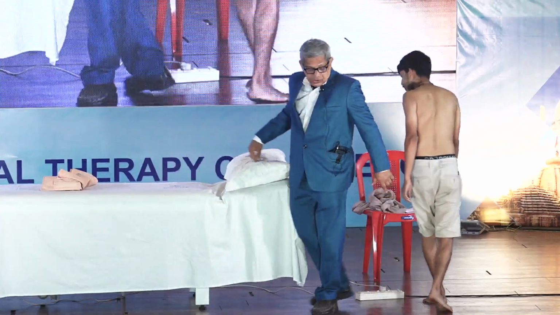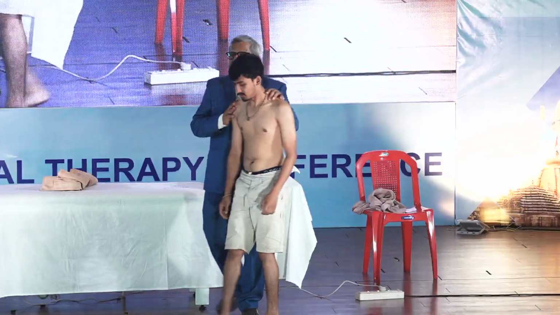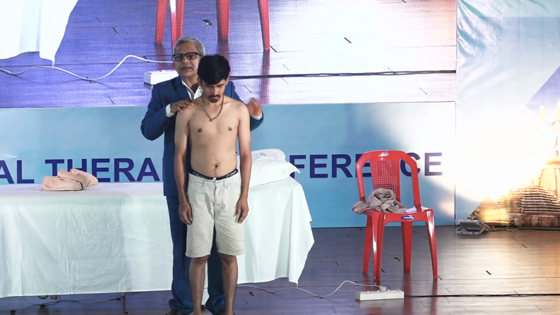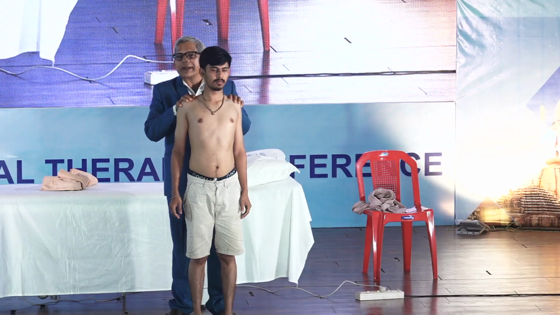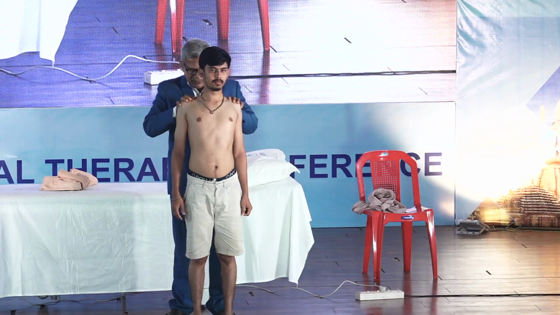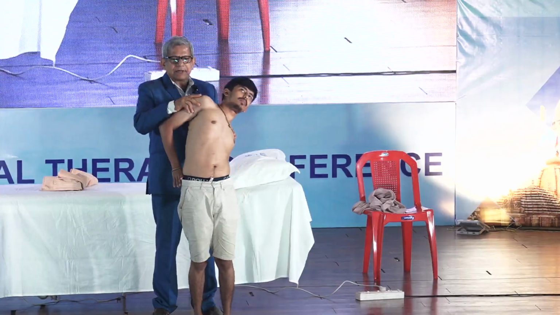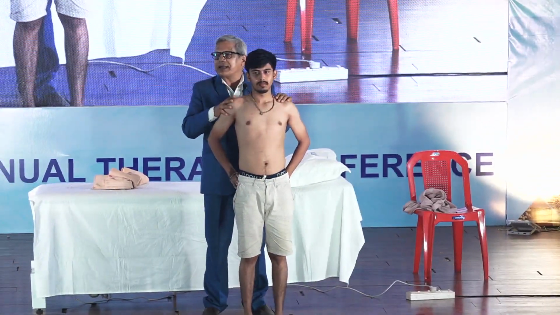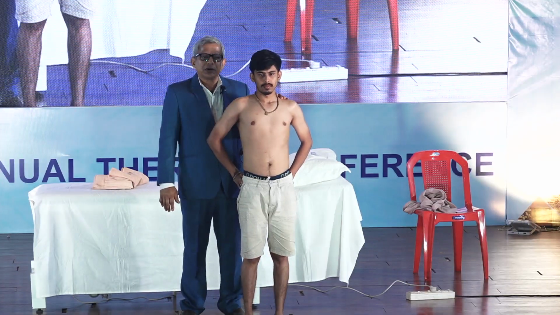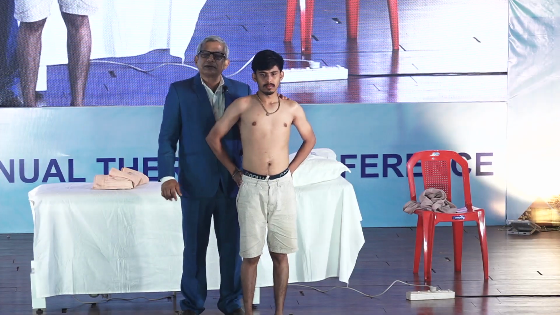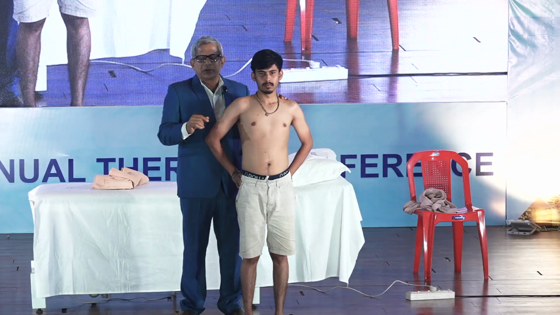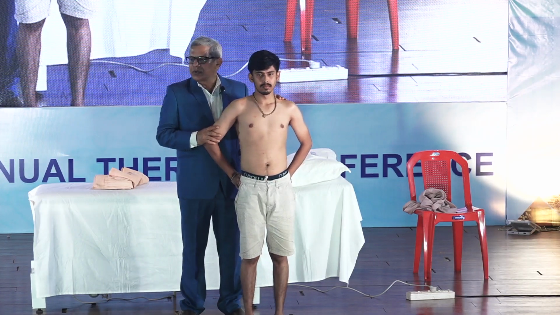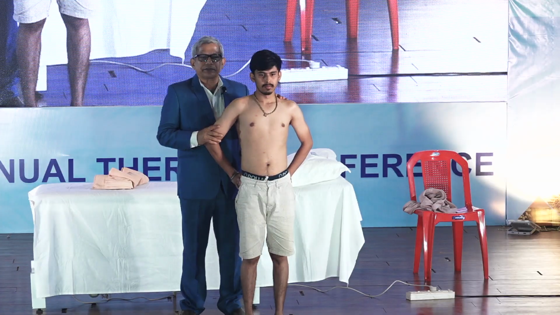Similarly, suppose your active physiological movement doesn't reproduce the symptom, then you apply the overpressure, right? If even overpressure doesn't reproduce the symptom, you can go for the combined movement, say extension combined with side flexion and rotation. With extension, why do you expect mechanical pain should be reproduced? You are loading the facet. With extension, the foraminal size is reduced. If there is any foraminal problem, maybe the pain will aggravate. If there is a facet problem, pain will aggravate.